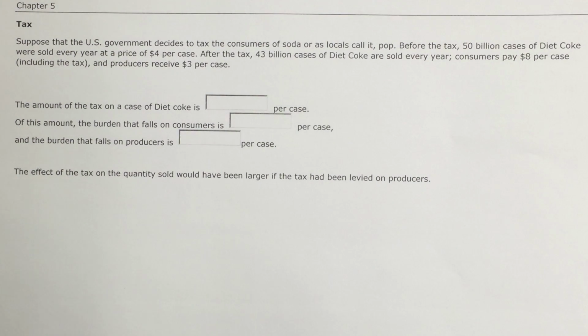Here's an example from Chapter 5 looking at taxes and trying to identify the amount of a tax and talk about the tax burden and how much of the tax burden falls upon the consumer and on the producer. So here's the scenario. The U.S. government decides to tax consumers of soda, or as people in Utah call it, pop.